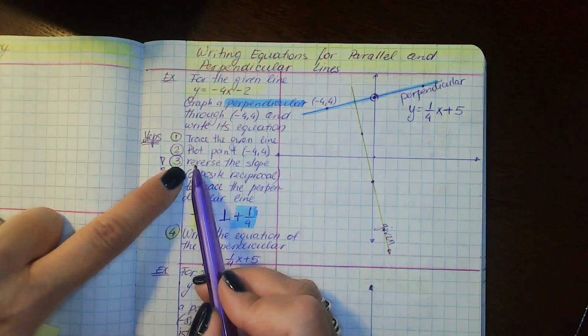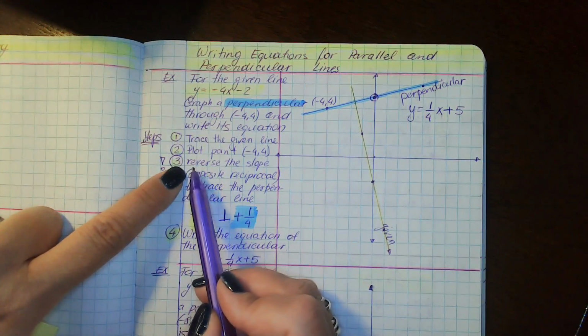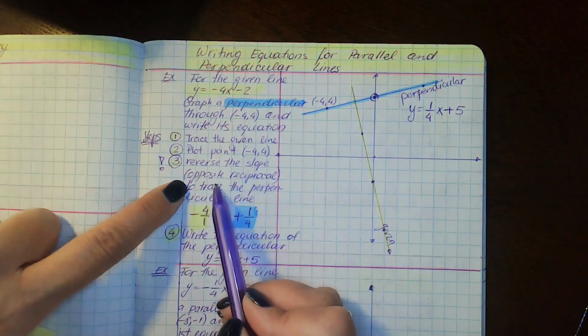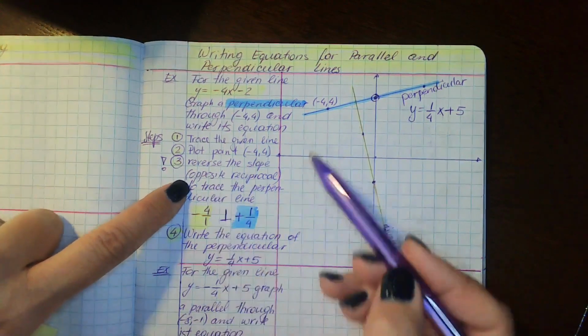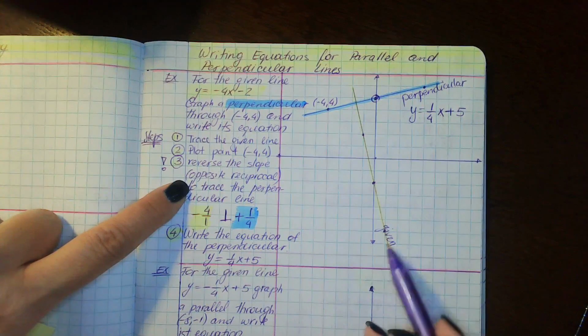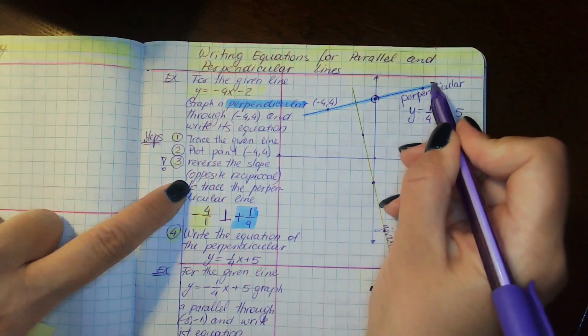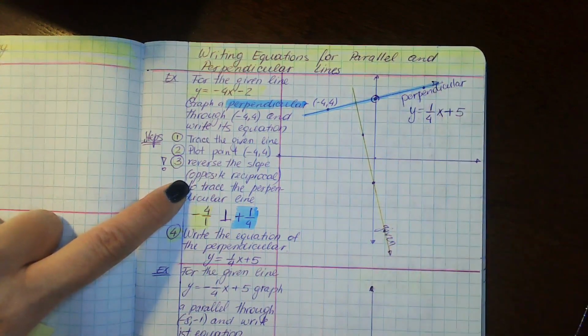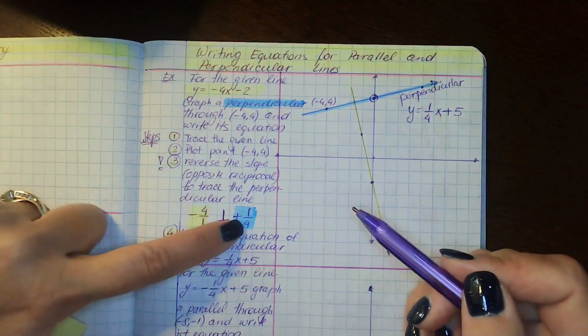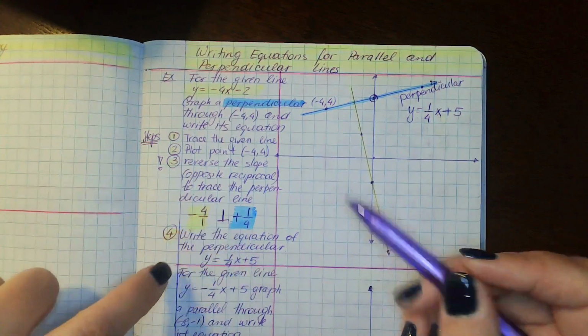Then, because we have to trace a perpendicular line, we will reverse the slope. In other words, opposite reciprocal. If my original line was going down, now I have to go up to cross it and use the upside down or reciprocal of the slope.